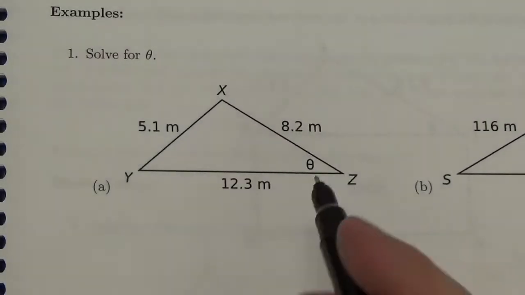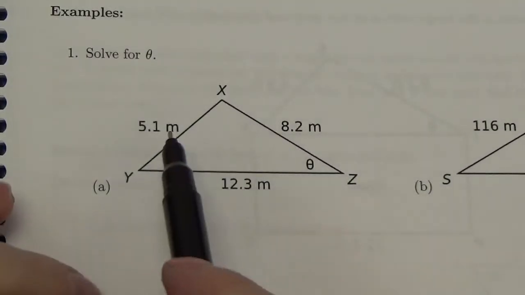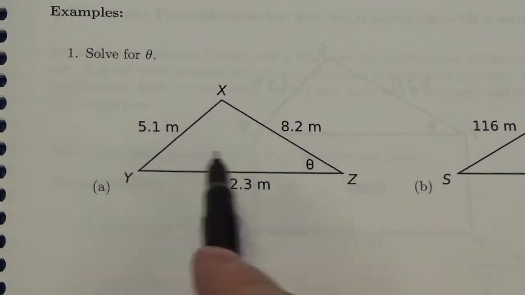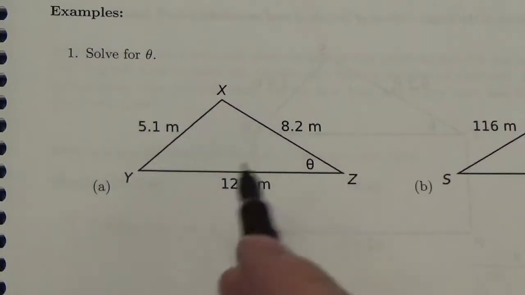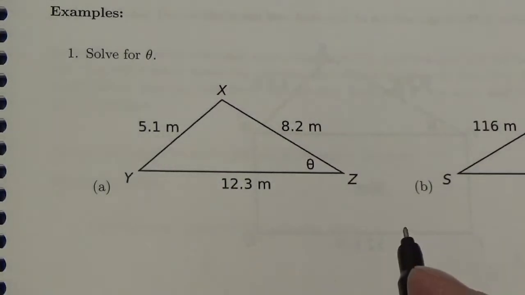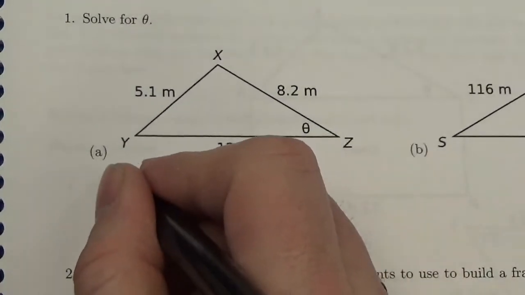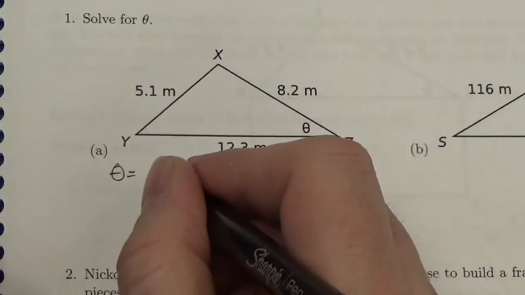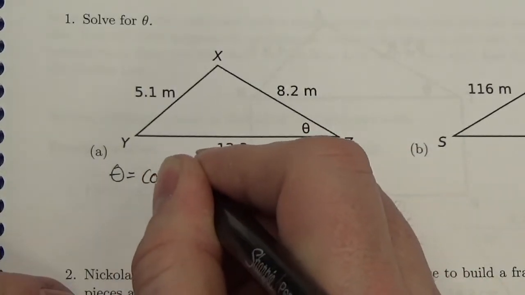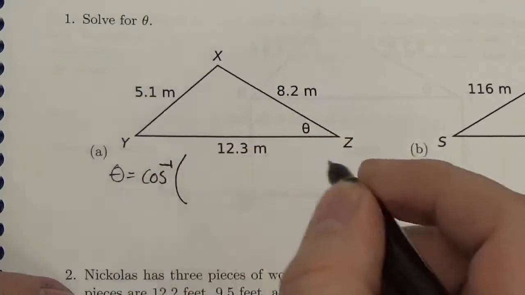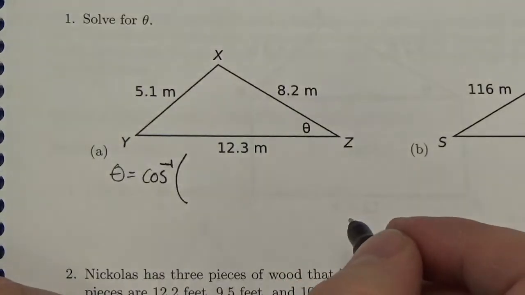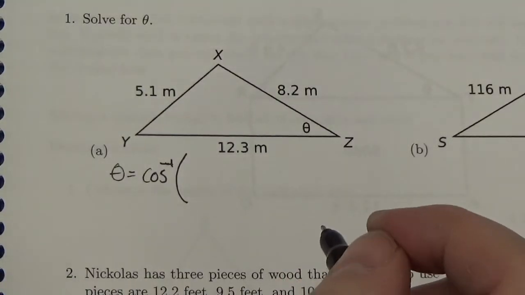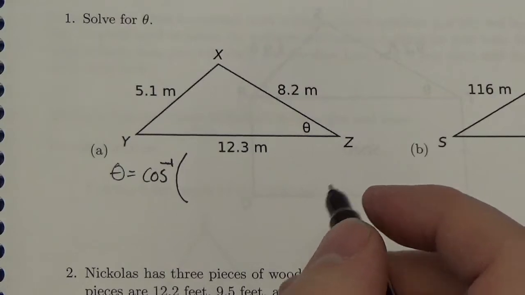Okay, so in this question, we're going to look for angle theta. Immediately I recognize that I have all three sides, so I know that I'm going to use the cosine law. The setup is really straightforward. Theta is going to equal the inverse cosine of... Now I want to make sure that I'm really careful. It is so easy to make mistakes on the calculator here.